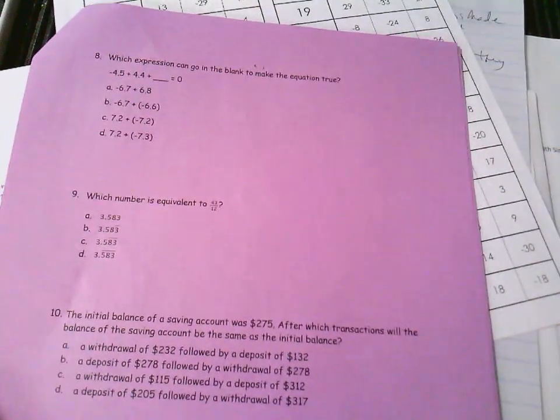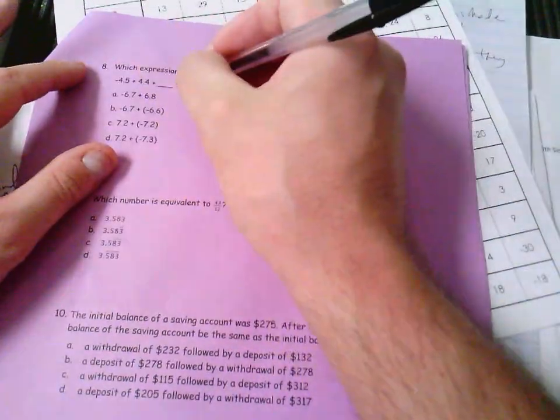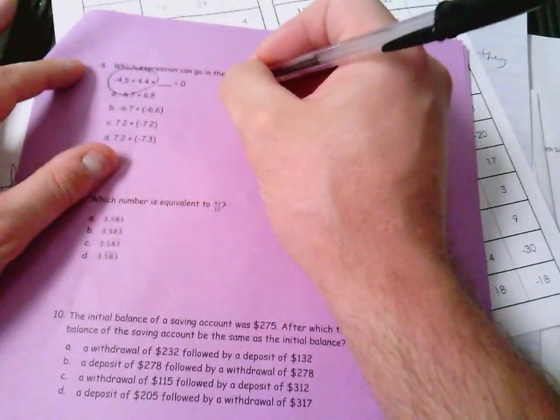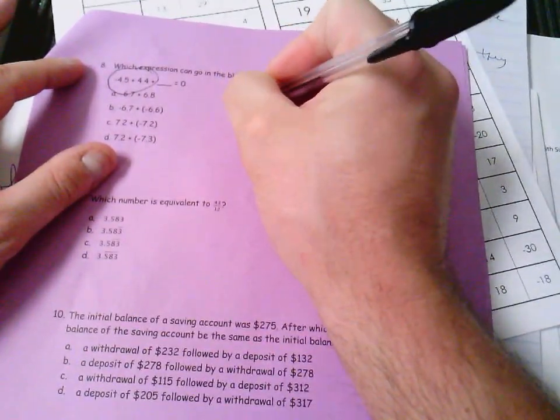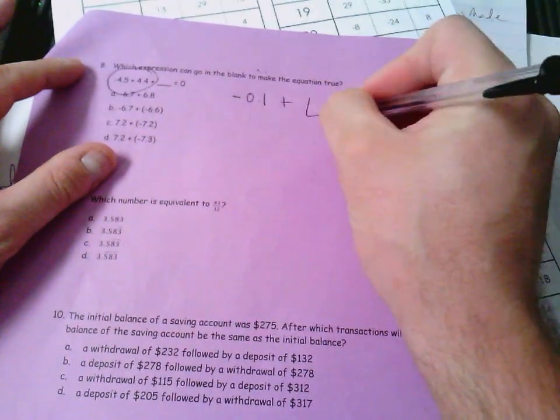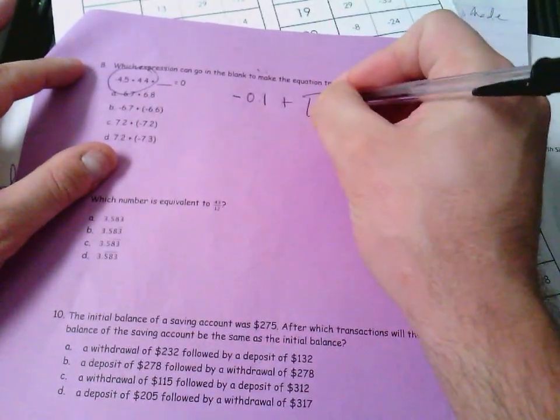Number 8, which expression can go in the blank to make the equation true? Well, the first thing is combining those two. And if you combine those two, you get negative 0.1. So that means that in the box, we would have to have a positive 0.1.